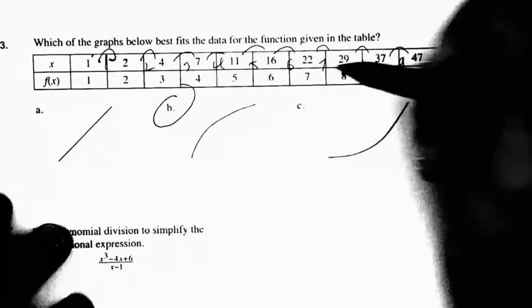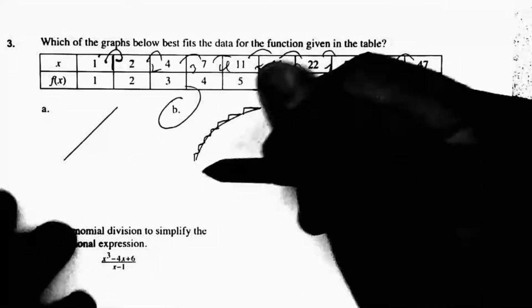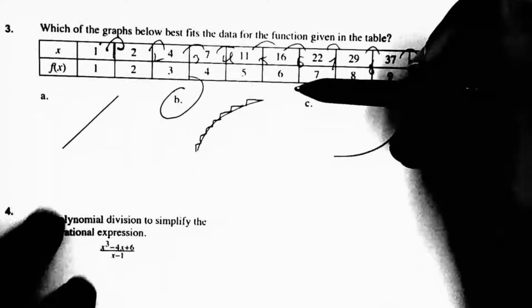So it's going to be b. Okay, you can imagine like we start steep, like with a slope of 1, then we get shallower, shallower, shallower. So the slope is getting shallower in this function.